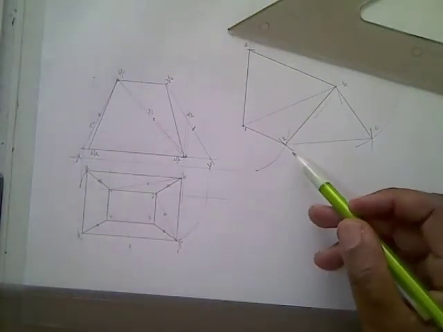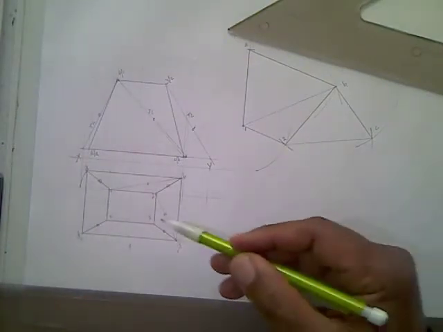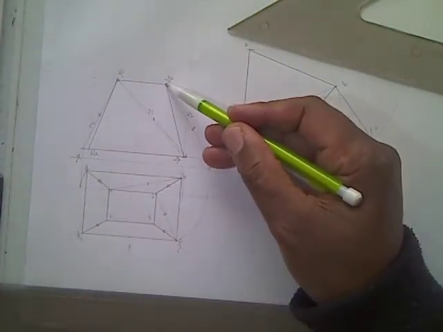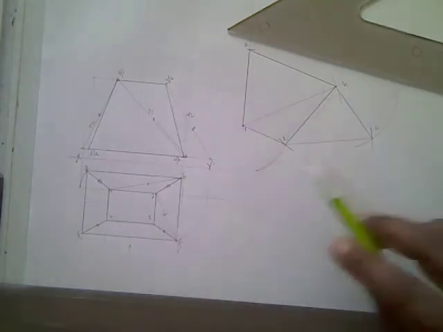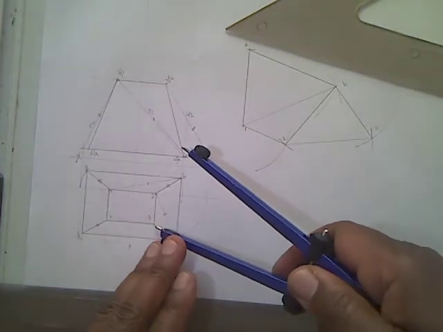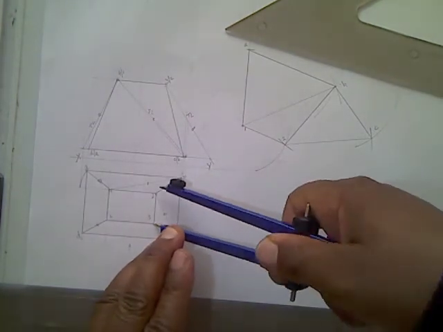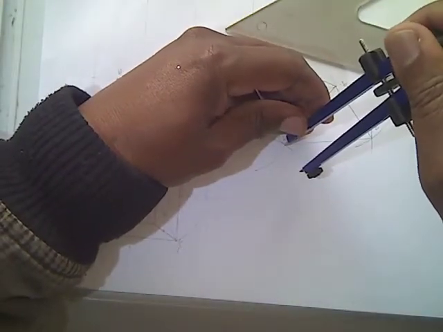Now I must move from 2 to 3. 2 and 3 point view, one behind another. This is the true length. 2 to 3. This is the true length. 2 to 3, the 3 is somewhere here.